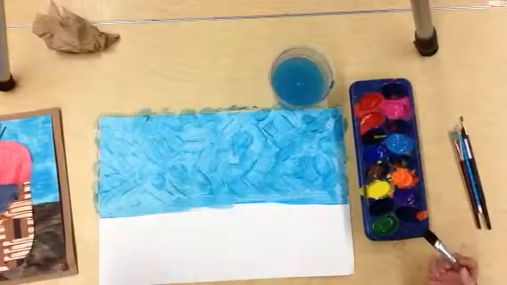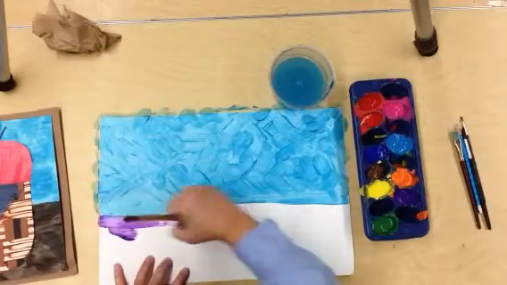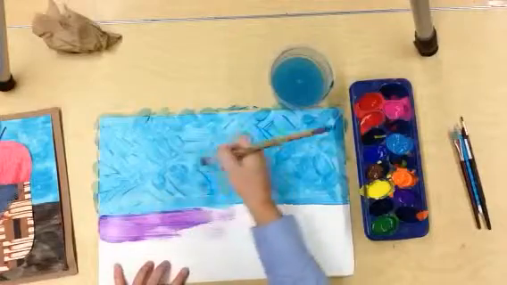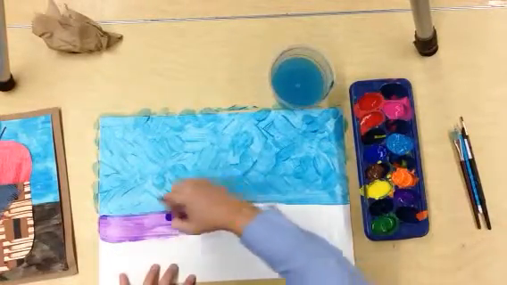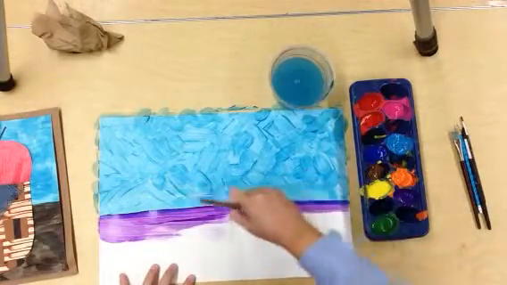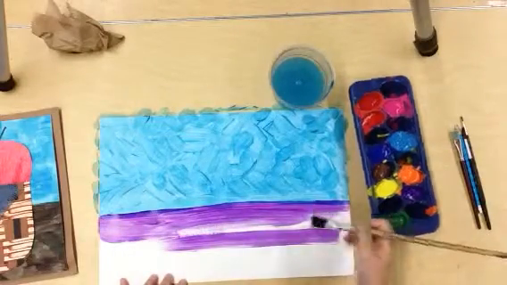Now I've got to decide on the bottom half. I think I'm going to go with purple. And this time, instead of going in a crisscross method, I'm just going to go back and forth. I think it is going to create a nice balance to all that crisscrossing. I'm going to go back and forth like this.